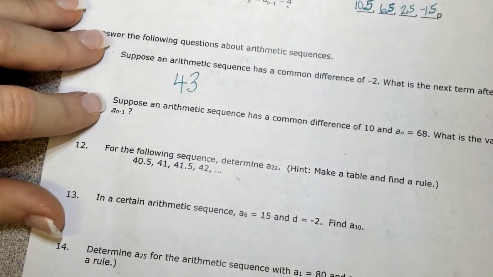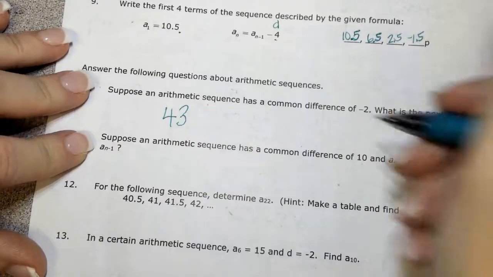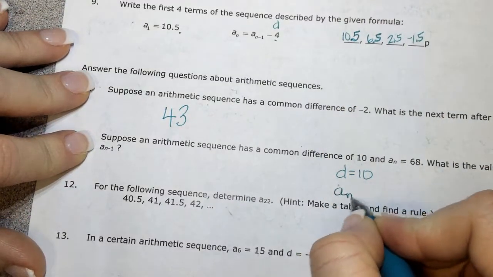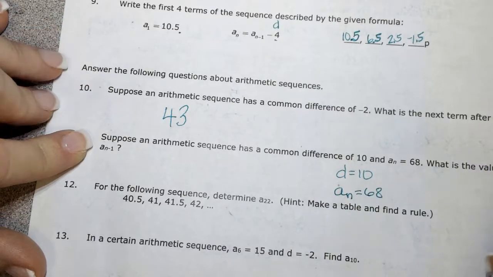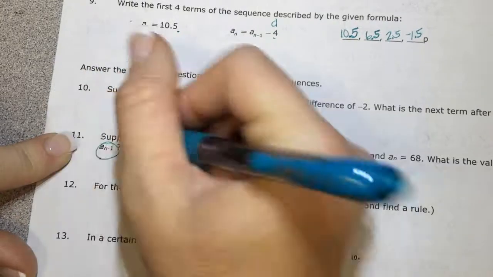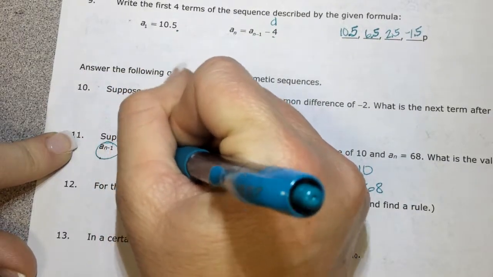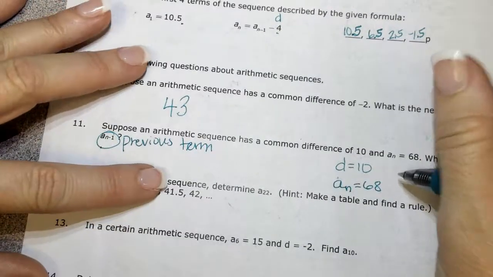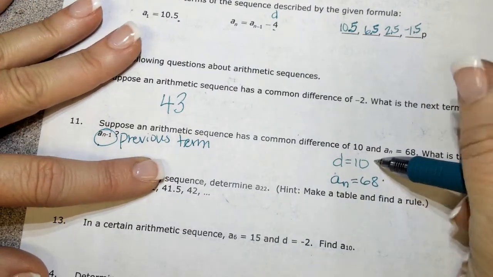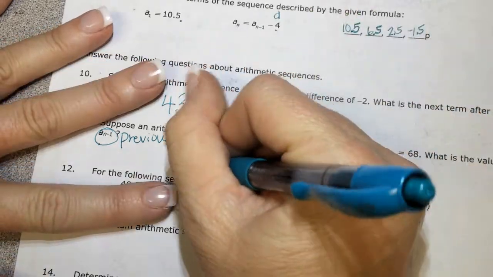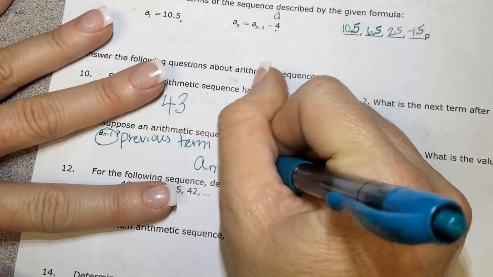Okay, suppose an arithmetic sequence has a common difference of 10, so D equals 10, and it's telling me that a sub n equals 68. So what is the value of a sub n minus 1? This a sub n minus 1, this is my previous term. So what I need to do is take this 68 and subtract 10 from it, since I'm going to go backwards, and that means my a sub n minus 1 equals 58.